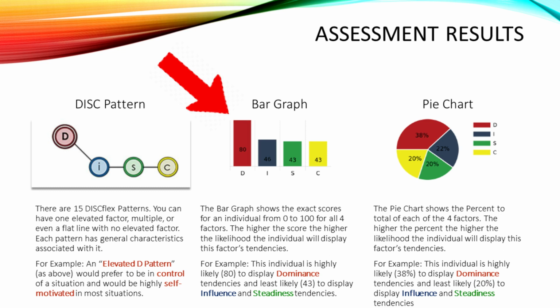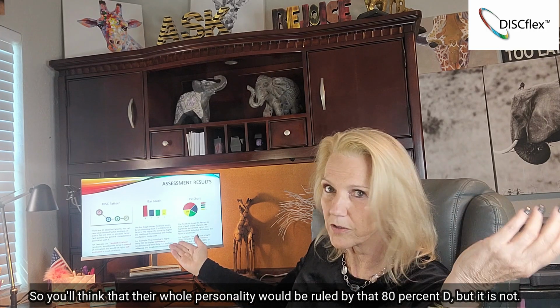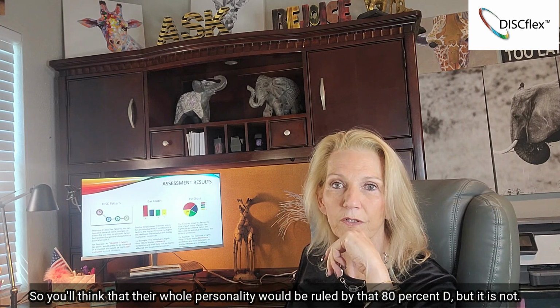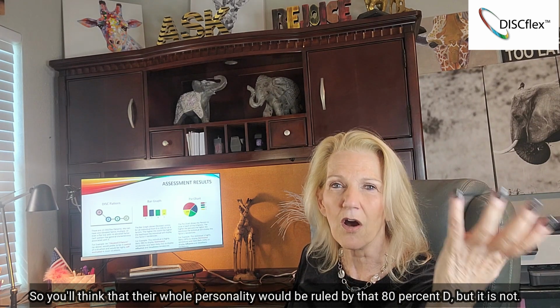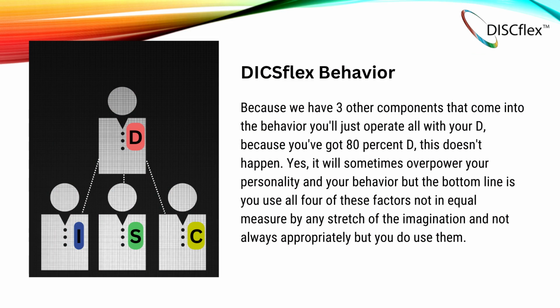So if you look at this particular person, you will see that their pie chart has about an 80% D. So you'd think that their whole personality would be ruled by that 80% D, but it's not, because we have three other components that come into behavior.